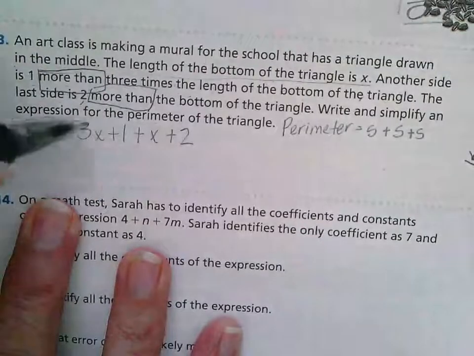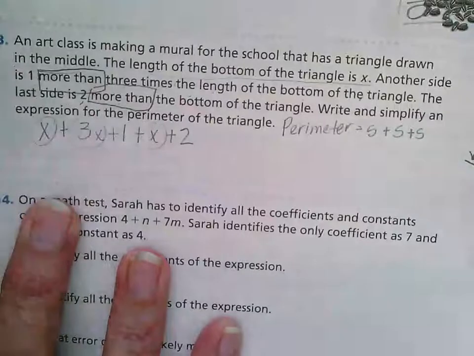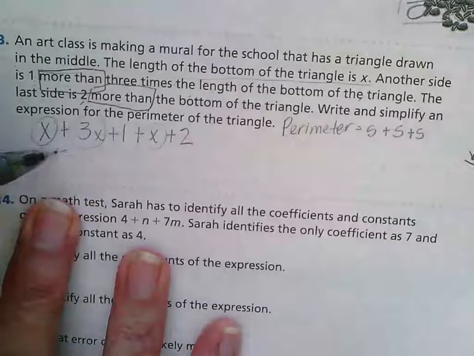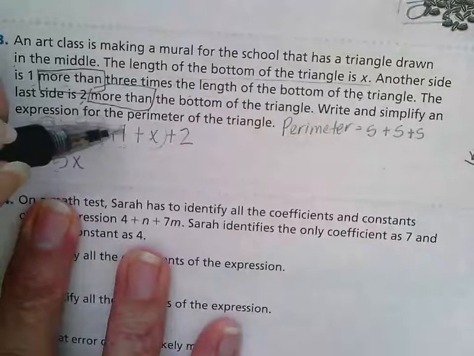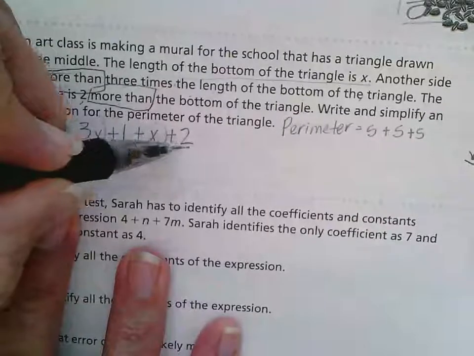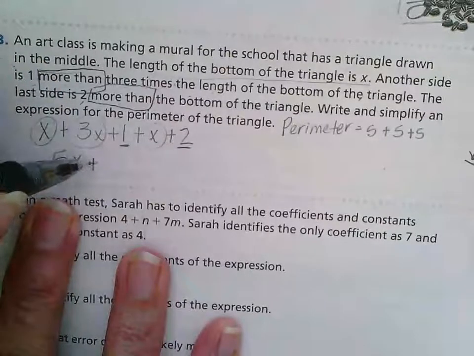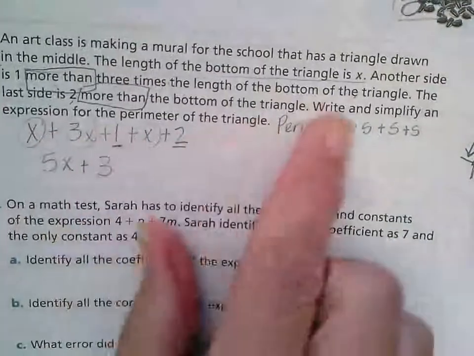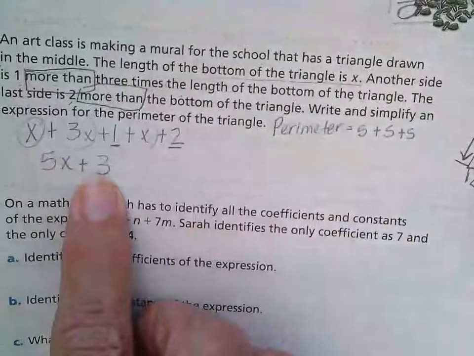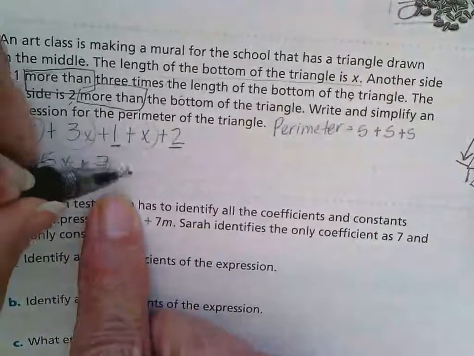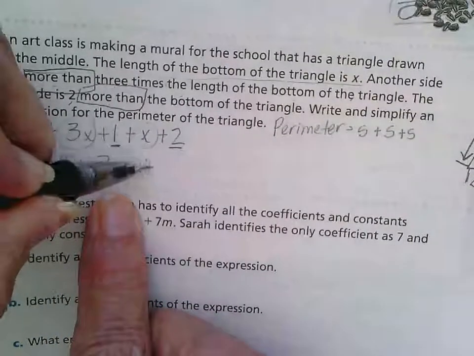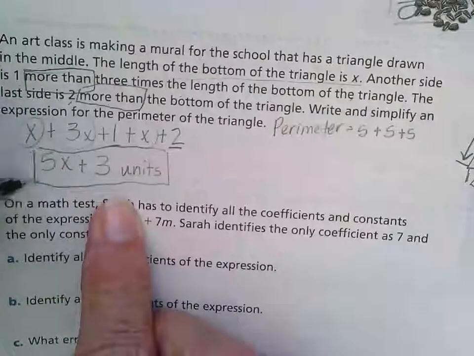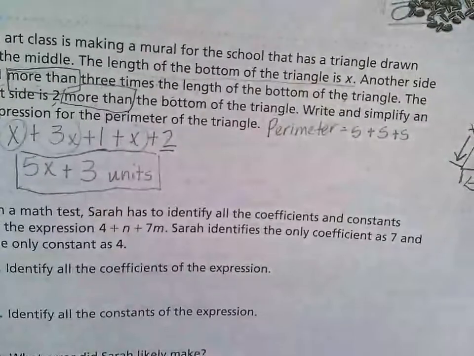I'm going to combine all of my x's, which means I have 3, 4, 5 x's, and my constants, I have a 1 and a 2, so that is 3. So whatever units they are measuring this in, I would put that down, but they don't tell me, so I'm just going to call it units. And that is the end.